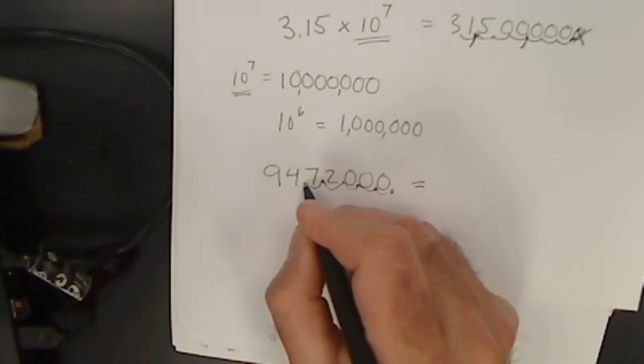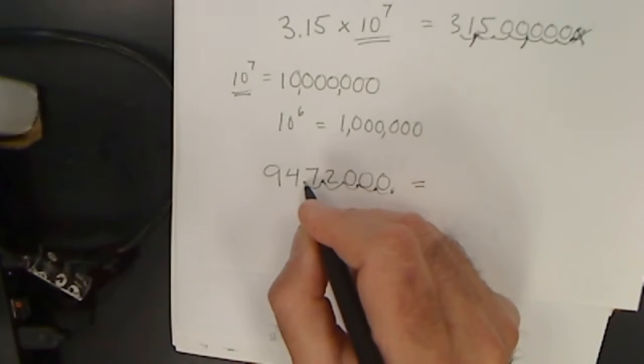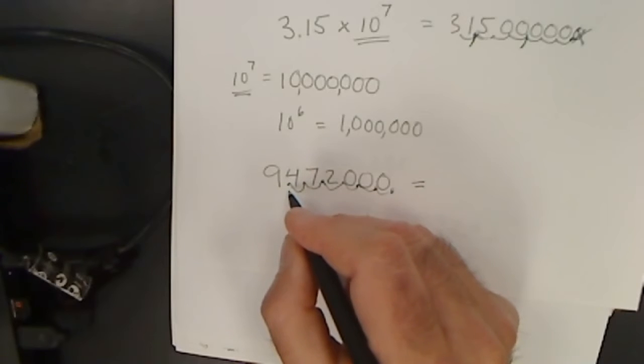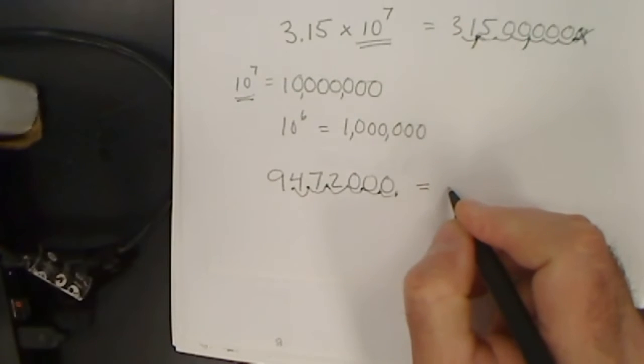Keep going. Is 94 too big? Bigger than 10? Yes. Keep going. Is 9.4 too big? No, it's less than 10. Yes. So that's the answer.